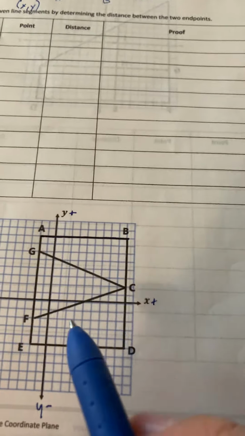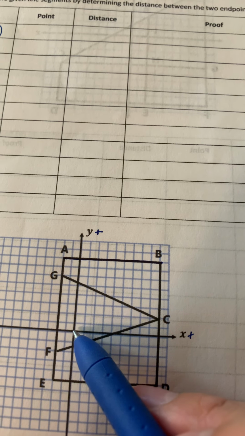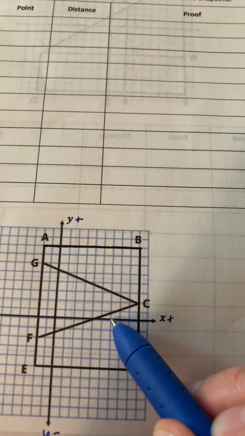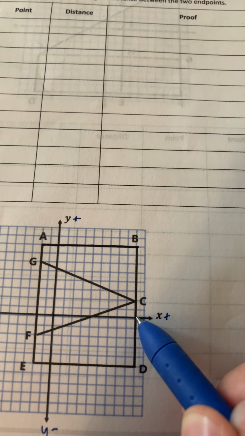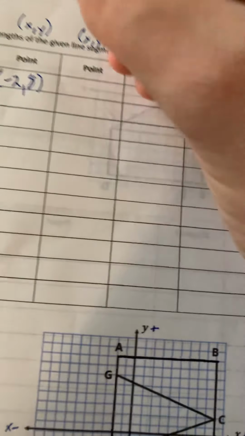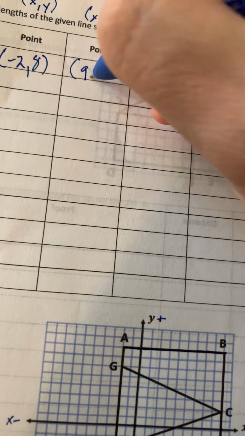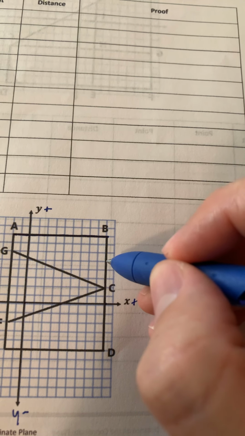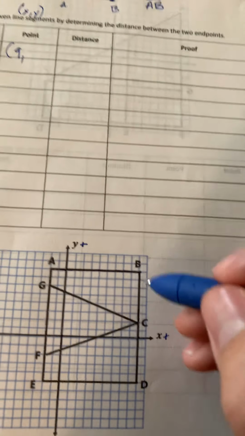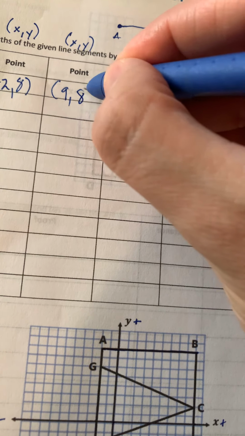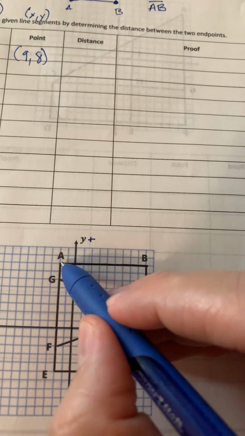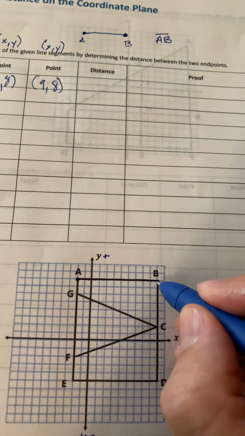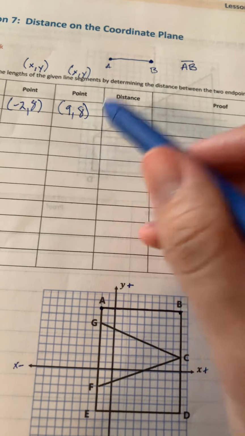And now let's count the B's. So I begin at the origin and count 1, 2, 3, 4, 5, 6, 7, 8, 9. And it's landing on the positive x's. So it's +9 x. And now let's count the y's. 1, 2, 3, 4, 5, 6, 7, 8. So it's +8 y. Okay. So now we know the points for A, which is -2, 8, and we know the point for B, which is 9 and 8.